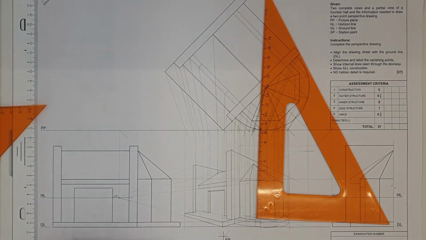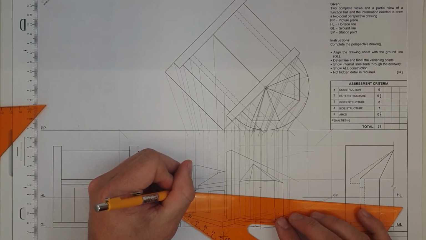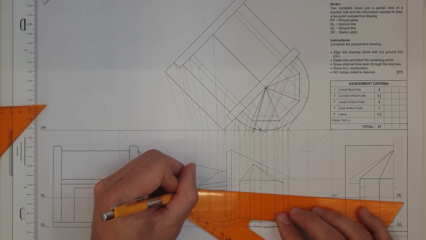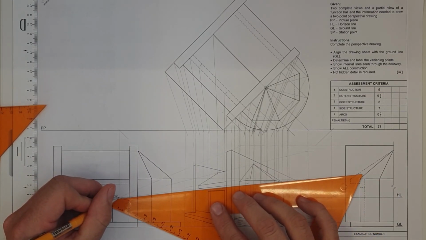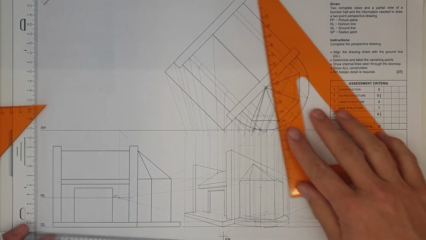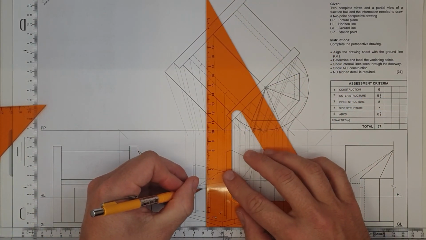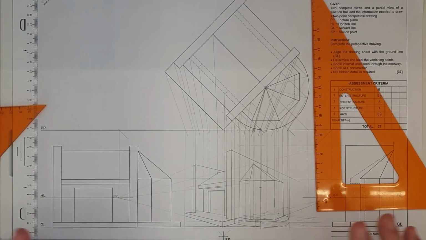So now the roof is also higher than the vanishing point. So I need to bring this roof down to that point over there. And then from there I can draw the thickness of that ceiling. And then I can add that. So that's my outer structure finished.